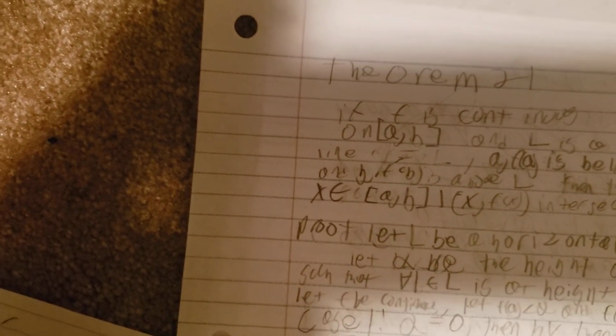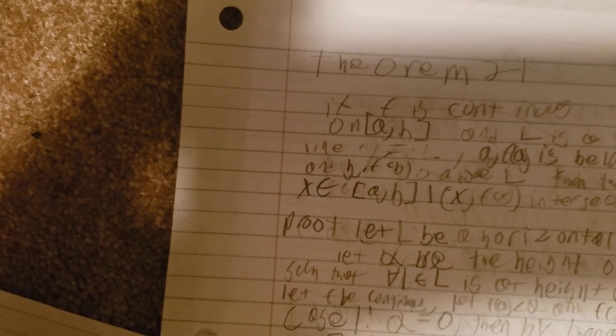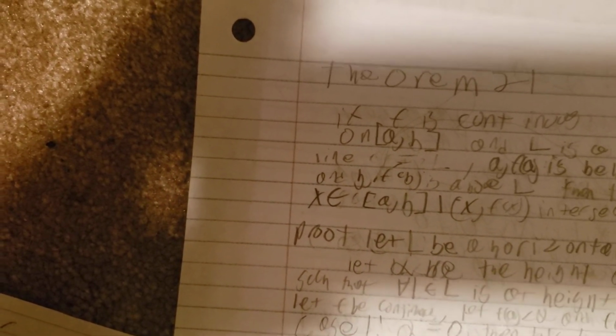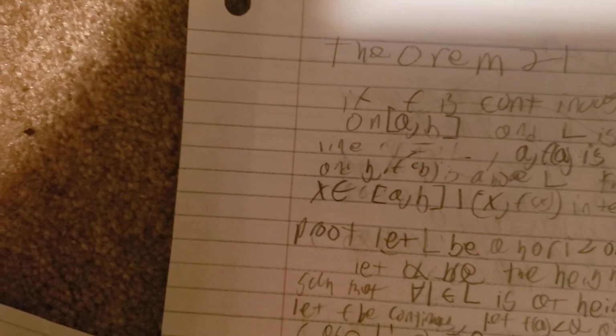Let x be a point on the closed interval [a, b], and f(x) be an element of the closed interval [f(a), f(b)]. Case 1, alpha equals 0.